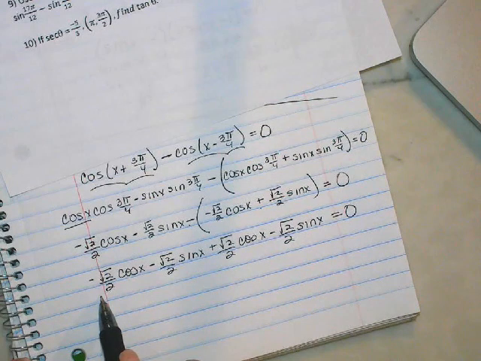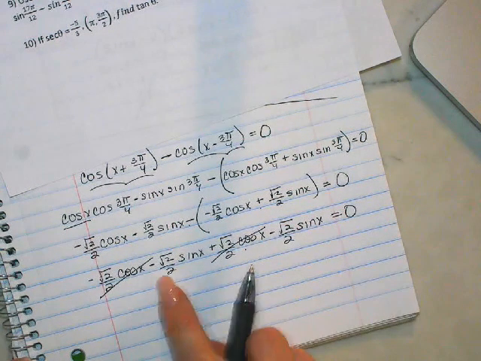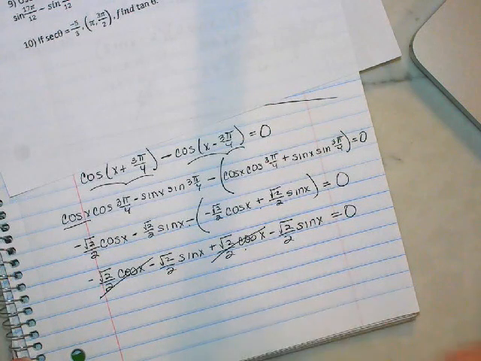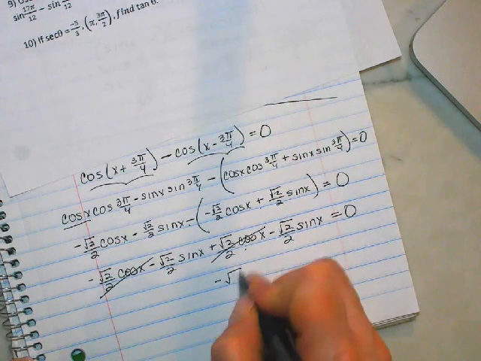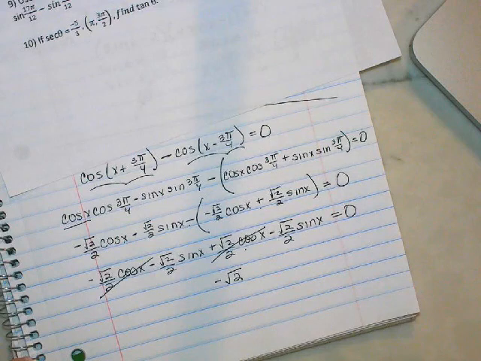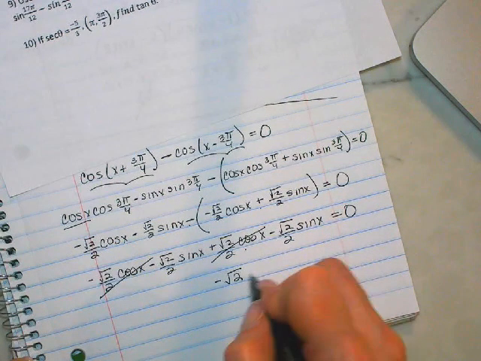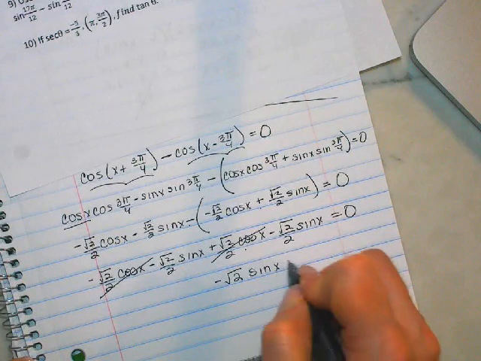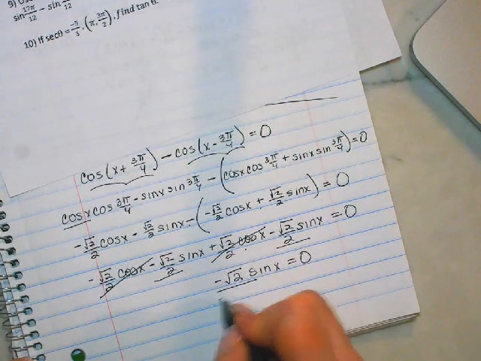Okay, I have a negative radical 2 over 2 cosine and a positive. Thank goodness that's gone. When I combine these two, a half and a half gives me a whole. So I'm going to be left with negative 1 radical 2. If you wanted to put it together, you would notice that 1 and 1 is 2, 2 divided by 2, it's going to be that. Sine x equals 0. Okay, just combine those two.